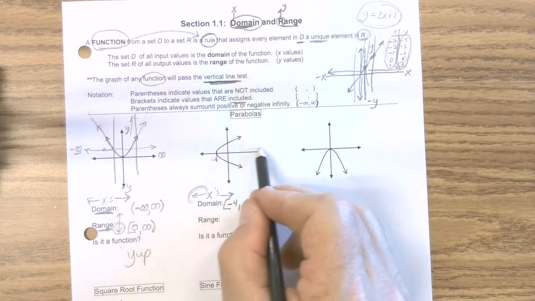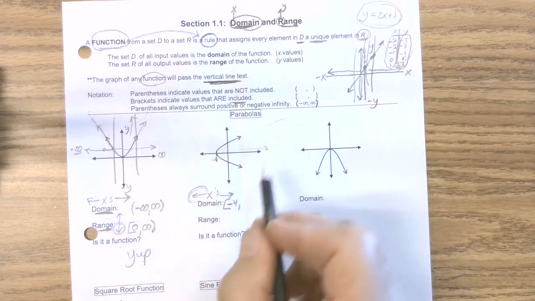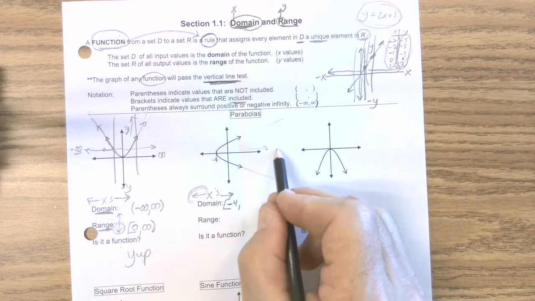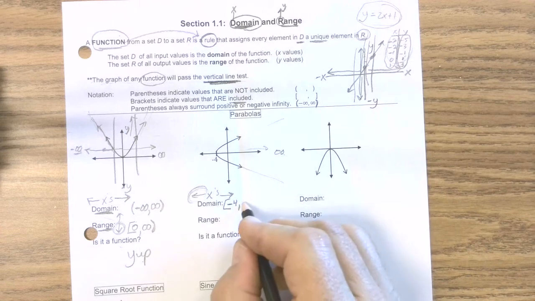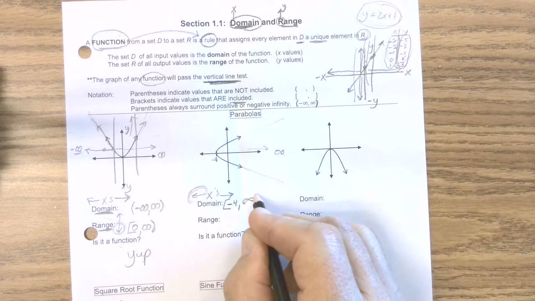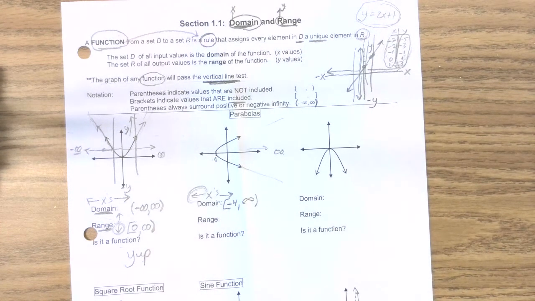How far to the right would this graph go? Well, this would go on forever. And you got infinity sitting over here. Sorry about that terrible infinity. I'll make up for it right there. There. And it never touches it.